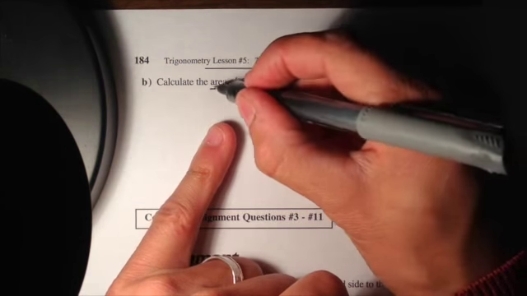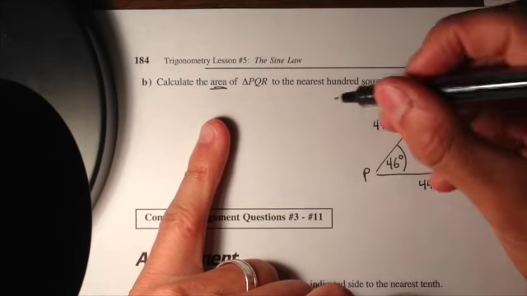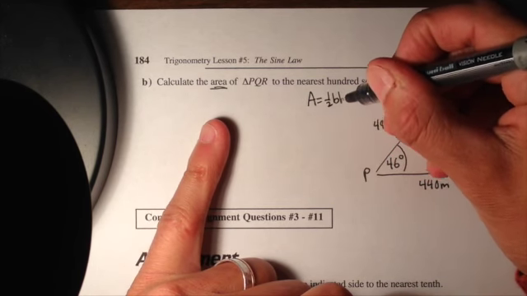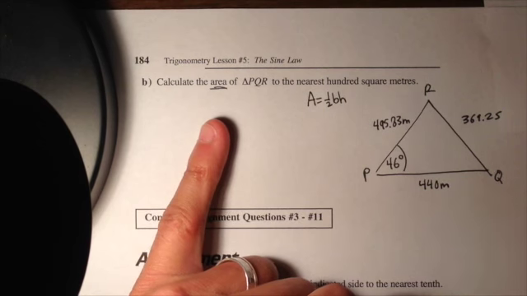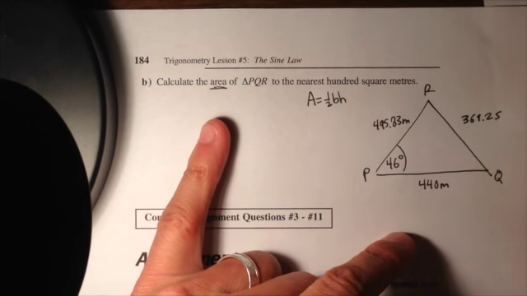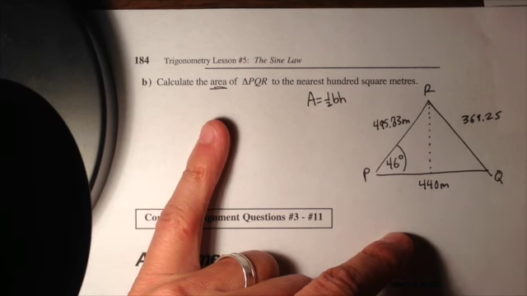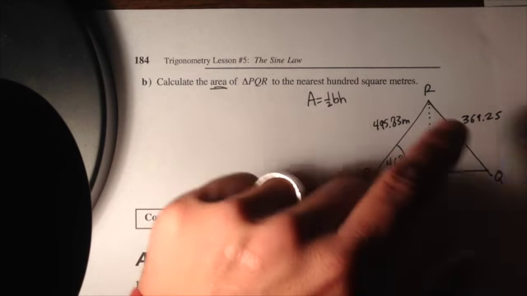Remember, we're looking for the area here. And so we're going to have to remember what the area of a triangle is. Remember, the area is equal to 1/2 the base times the height. So we are going to need the base. That side we will need, but we also need the height of this triangle. And to find the height, we're going to have to find what that dotted line going straight up is.